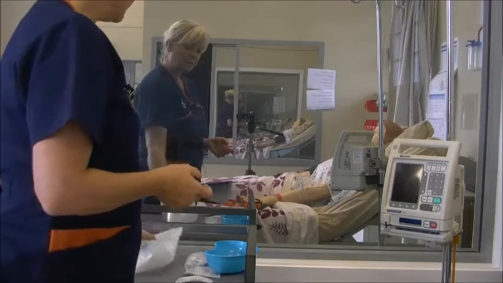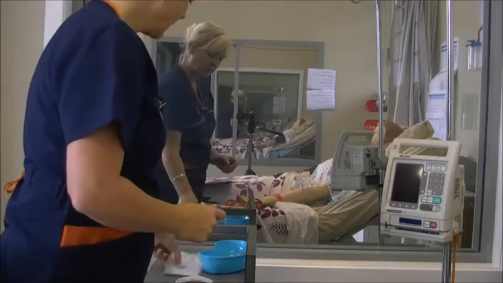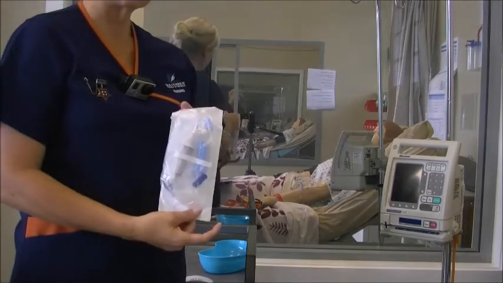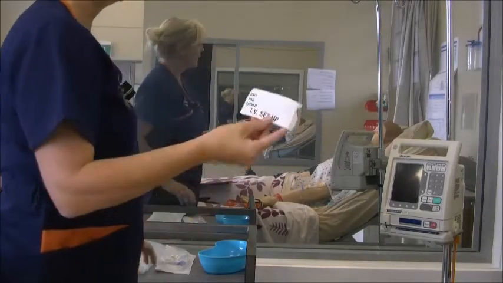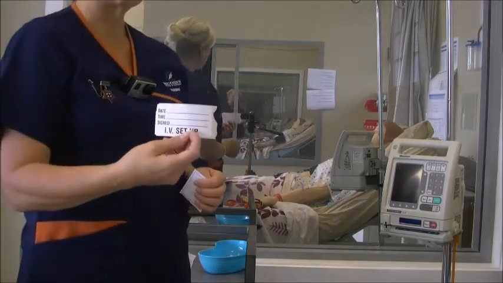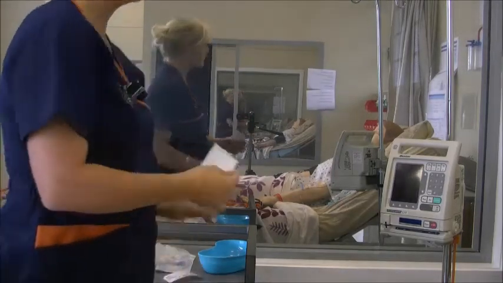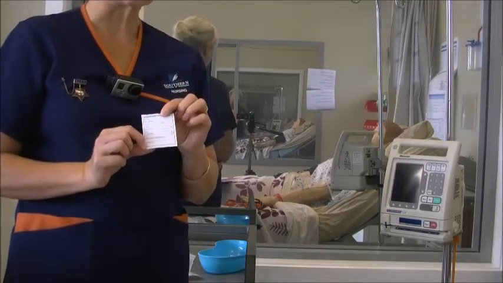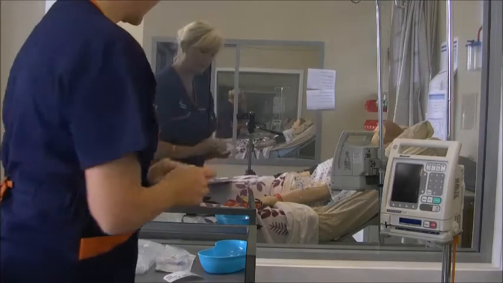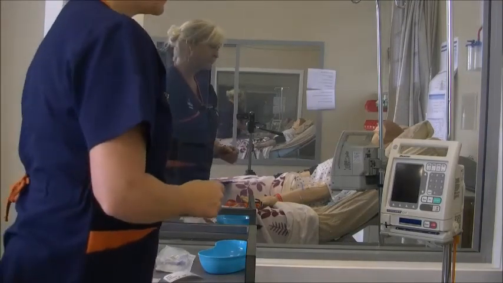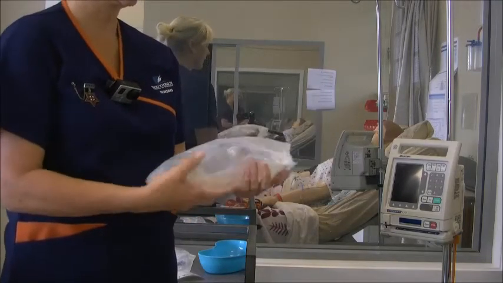So what I've got here is some normal saline. I've got some tubing that I'm going to connect to the bag so that I can connect it to my patient. I've got an IV label to put onto the tubing so that the next person knows how long that tubing's been hanging up there for. And I've got an intravenous therapy label which I'm going to fill out with my patient's details and all the information that you need prior to putting the bag up. So I know that my patient needs a litre of IV saline, so that's what I've got here.